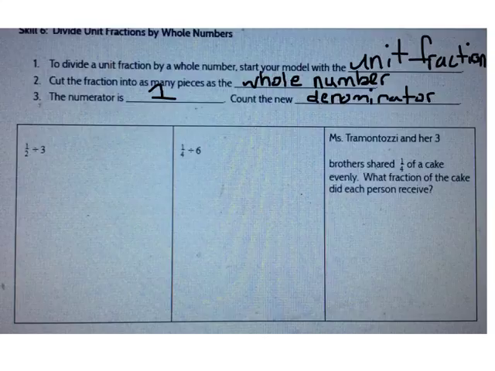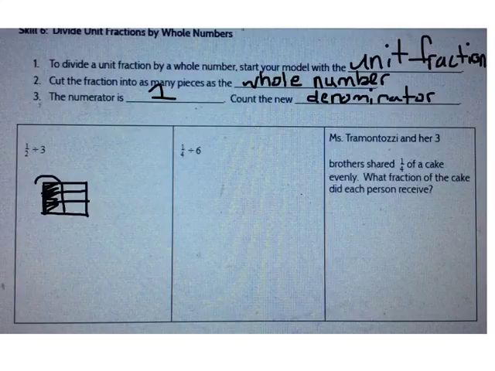So let's start with 1/2 divided by 3. What would I start my model with? I would start my model with 1/2. How many pieces do I need to split 1/2 into? I need to split it into 3 pieces, so I need to draw 2 lines and keep one group.